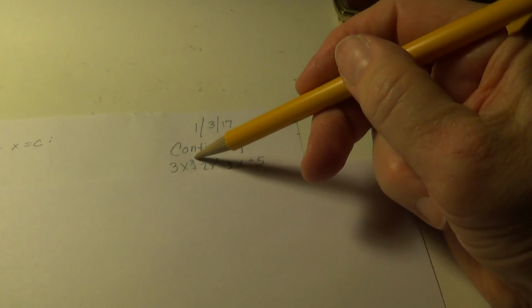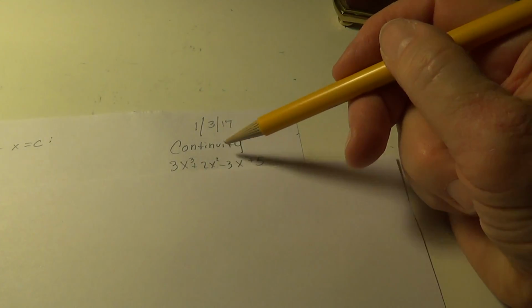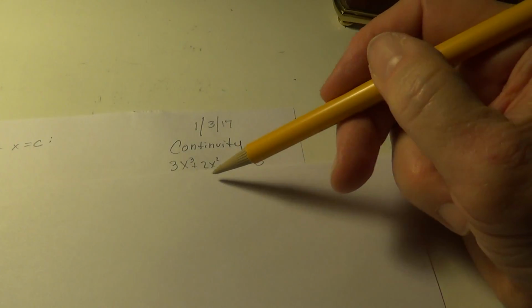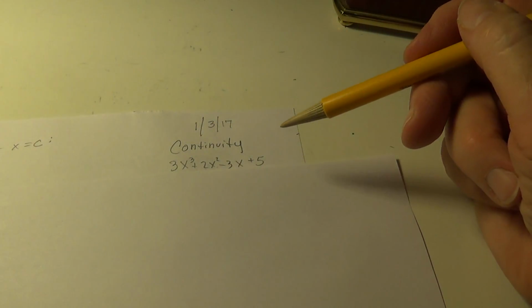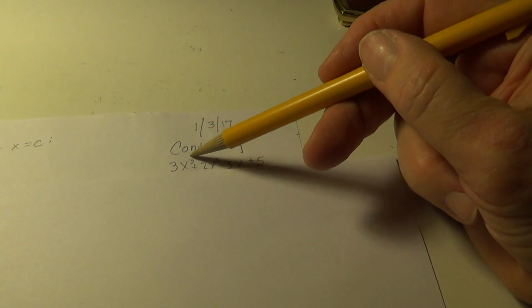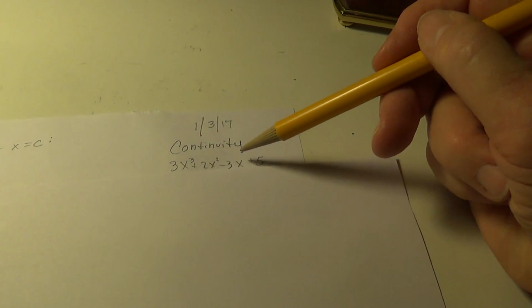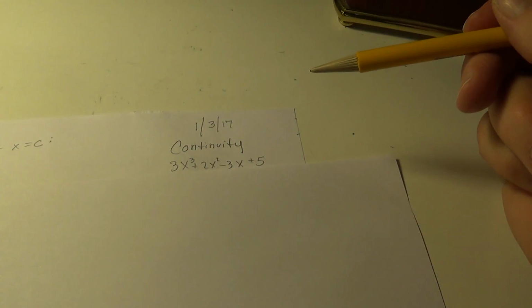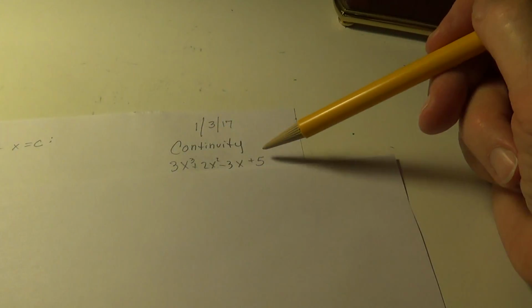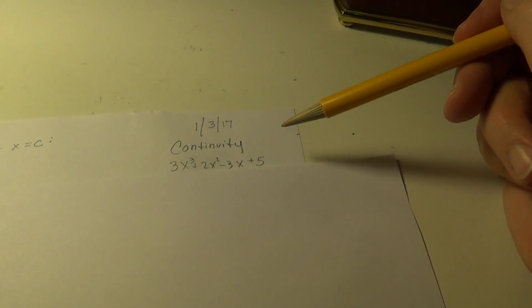Simple polynomials, such as a polynomial that looks like 3x cubed plus 2x squared minus 3x plus 5, that kind of expression, where these are integers and these are real numbers, are continuous everywhere.